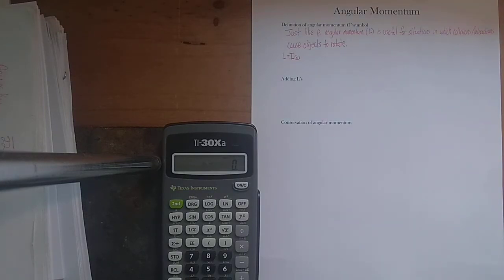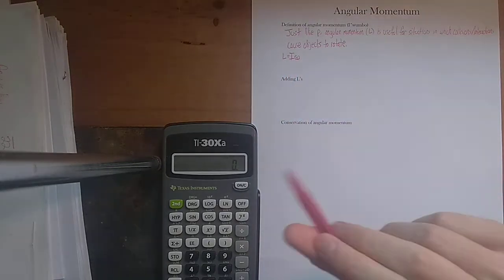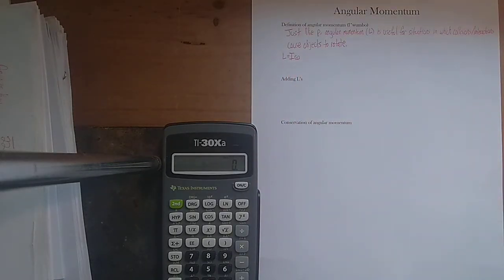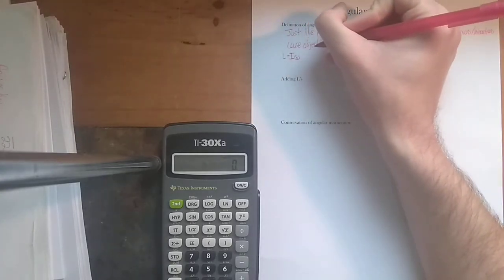All right. So angular momentum is equal to the moment of inertia multiplied by the angular velocity. And again, why do we care about these quantities? They seem really random. It's because someone discovered at some point that in certain situations, the angular momentum of a system is conserved. So L equals I omega. Sorry, I'm just reading my notes here.